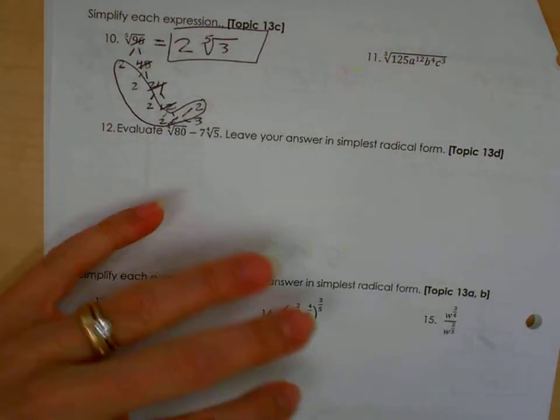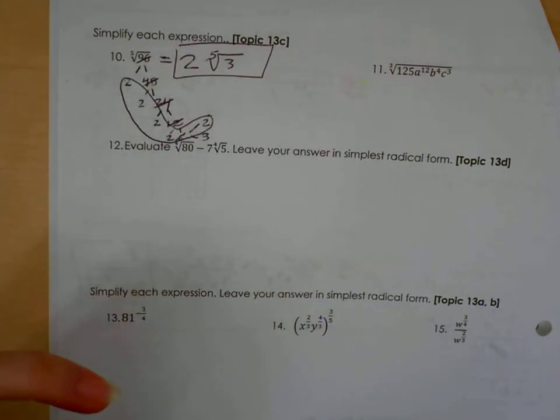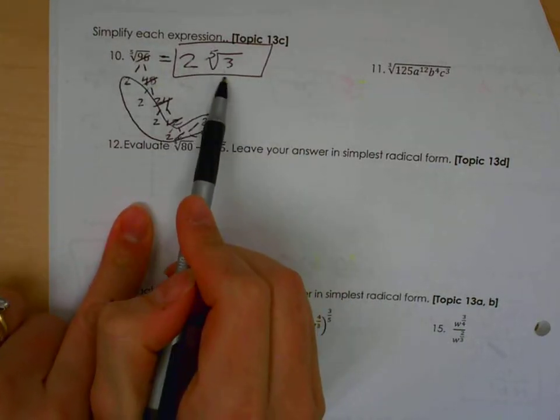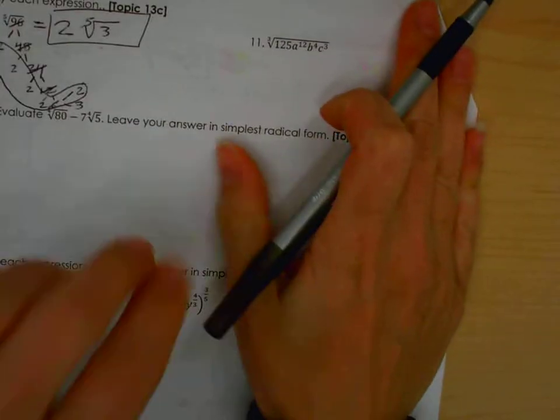And remember, when it's asking for you to simplify it, we're not looking for it in a decimal form. So don't put this in your calculator and get it as a decimal form. You can put it in, check it in your calculator, but we're looking for this kind of an answer, not decimals. All right, let's try this one.